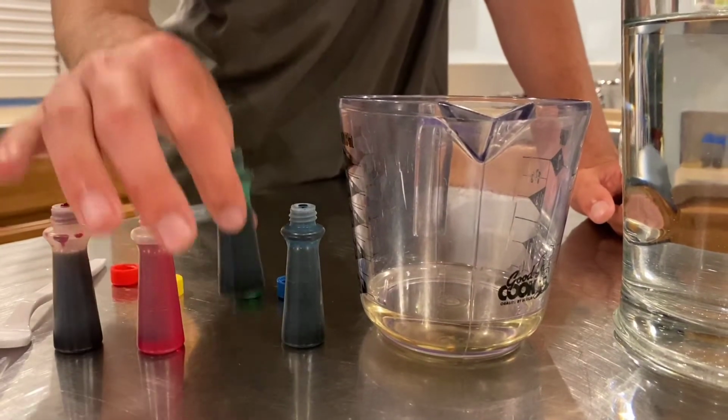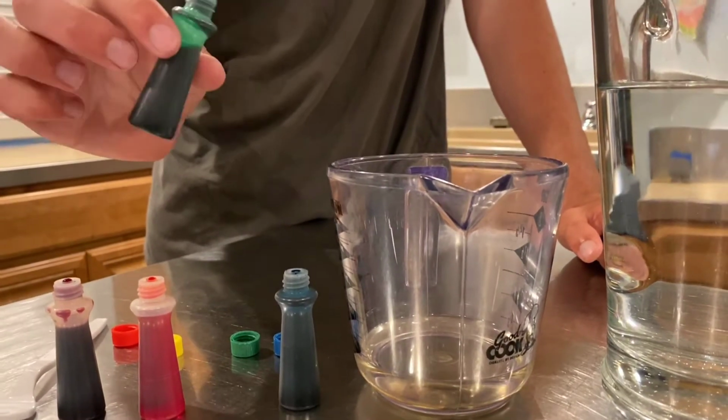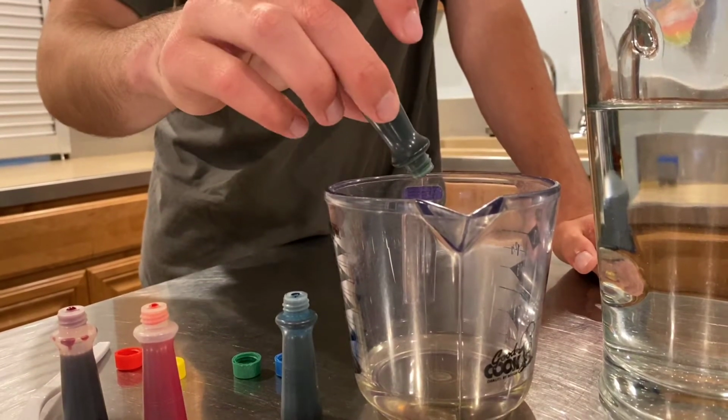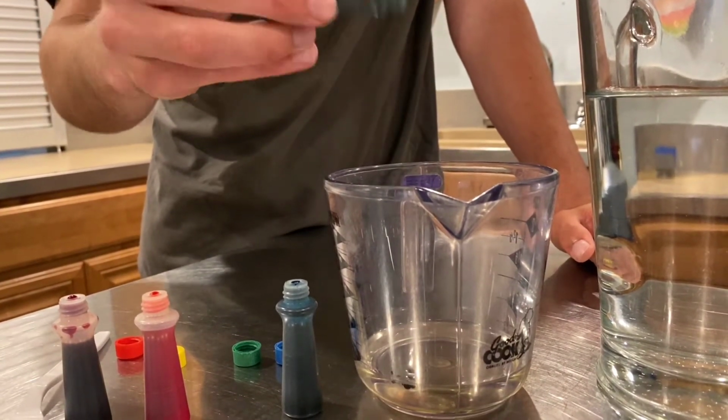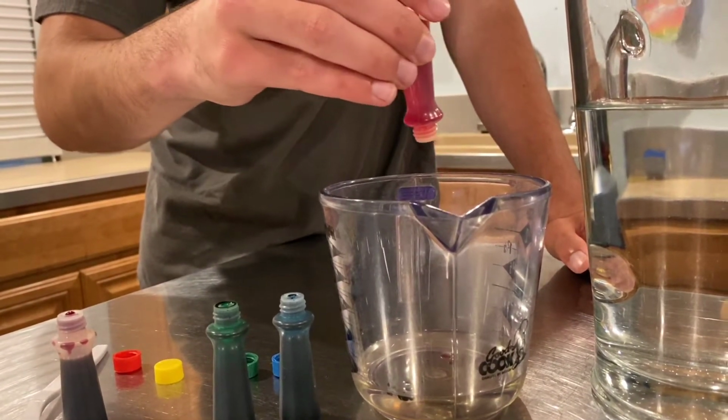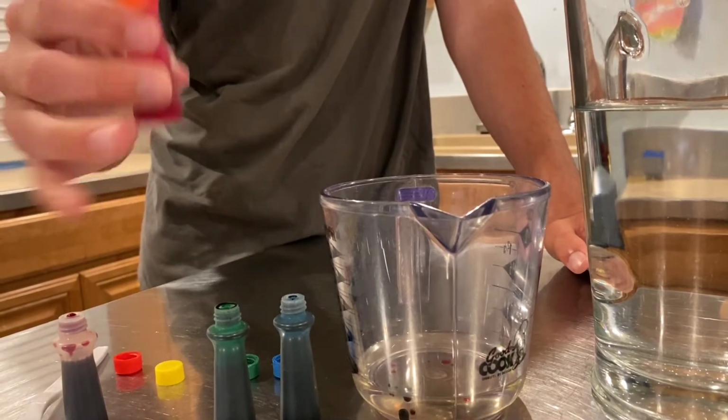For the experiment, we're going to drop 3 drops of each color into the oil. So 1, 2, oh, that was 3. 1, 2, 3, oh, that was 4.